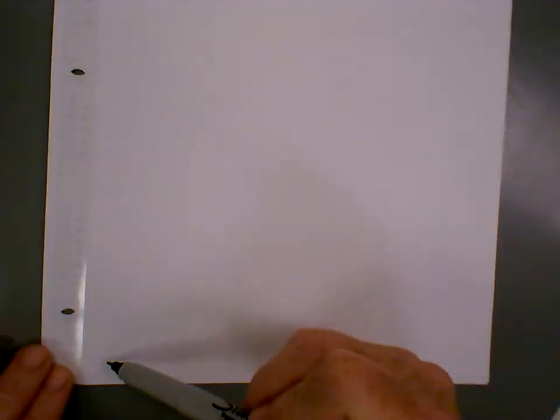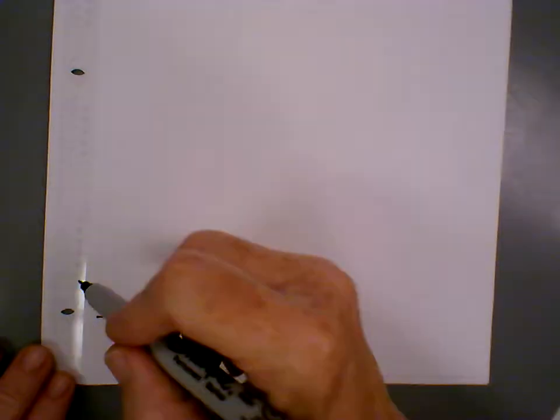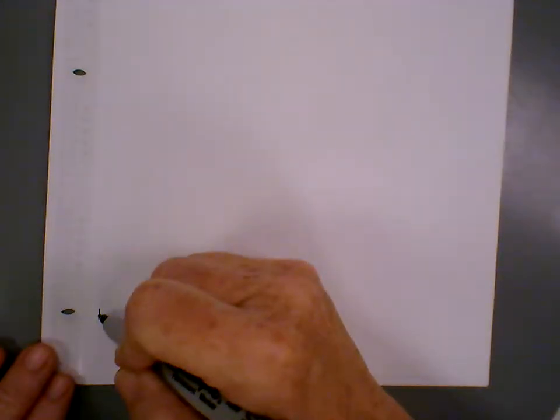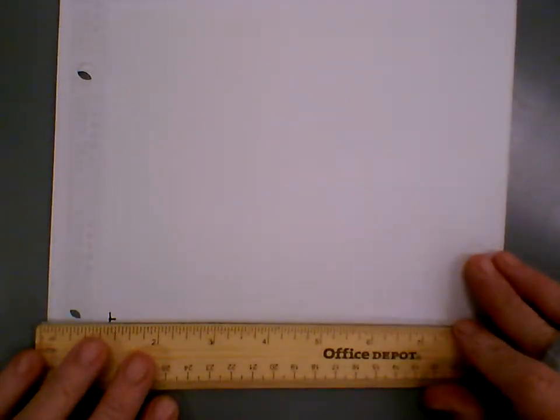but I would prefer that you do everything in pencil. Okay, the first thing that I want you to do is to count up 4 lines from the bottom. 1, 2, 3, 4. And I'm going to make a mark because that's going to be the line that I'm going to work on. And then I'm going to count 4 lines from the left. 1, 2, 3, 4. And I'm going to make a mark. These are going to be the 2 lines that I'm going to use for my X and my Y axes.